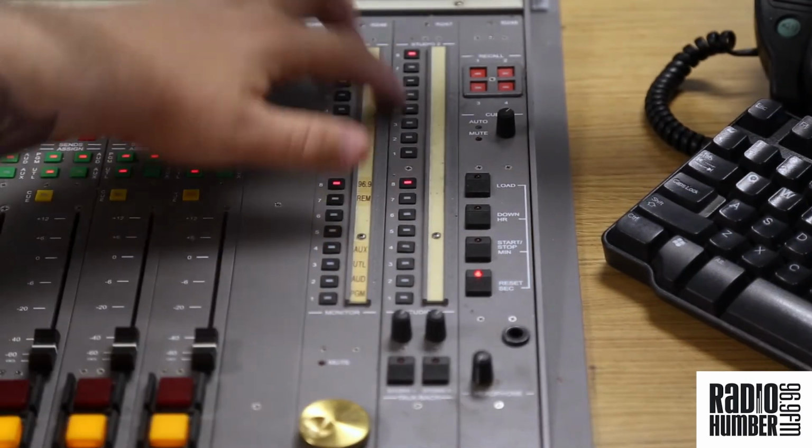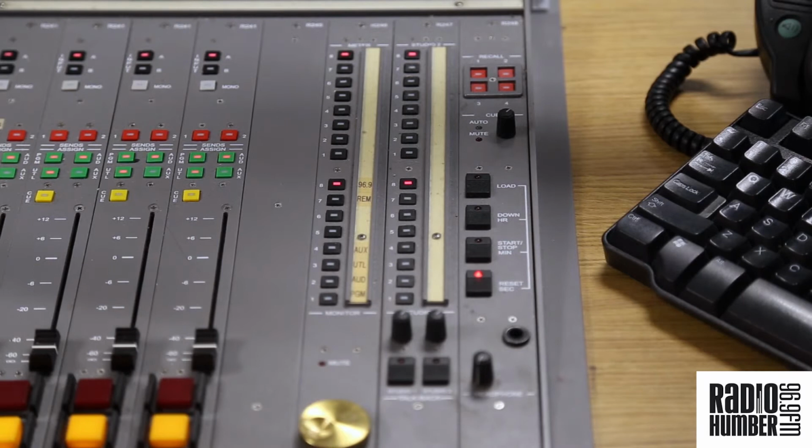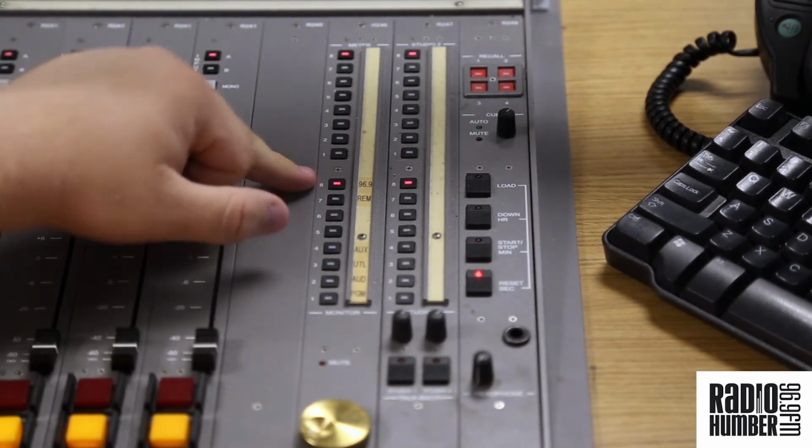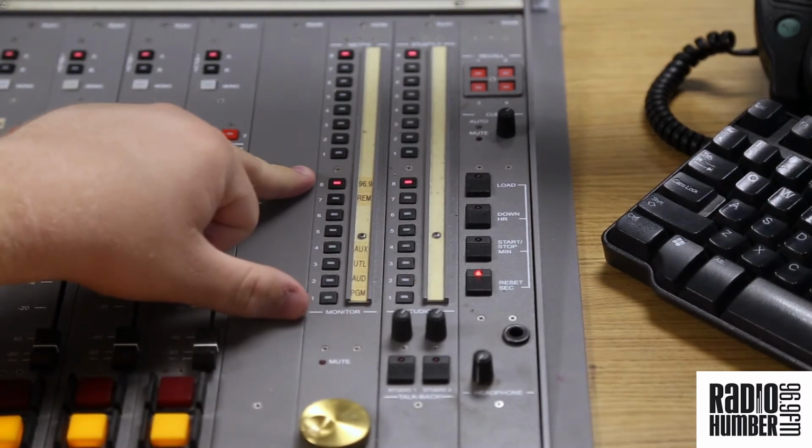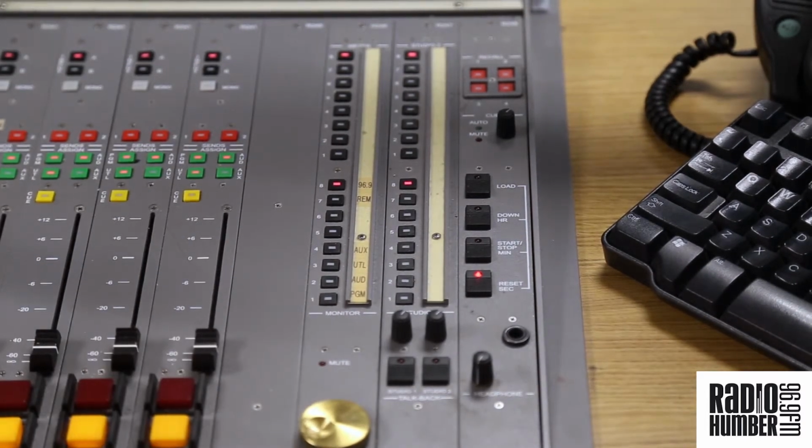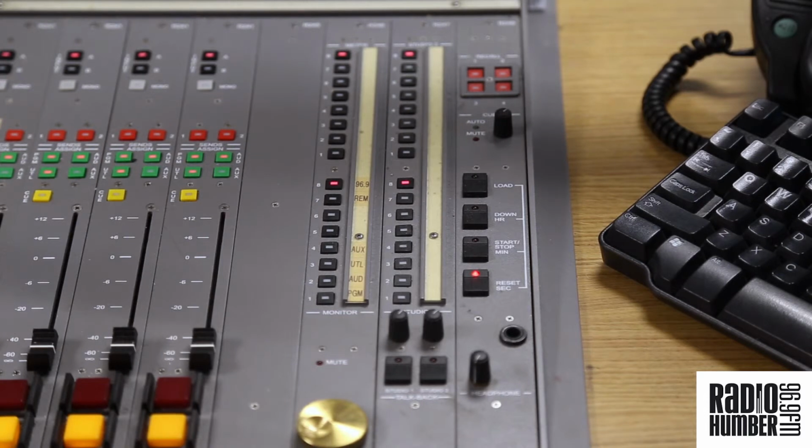These 4 strips are what you can set each one of those up to. They should all be on number 8, 96.9 off-air feed. What you'll be hearing through your headphones is everything that's gonna air.